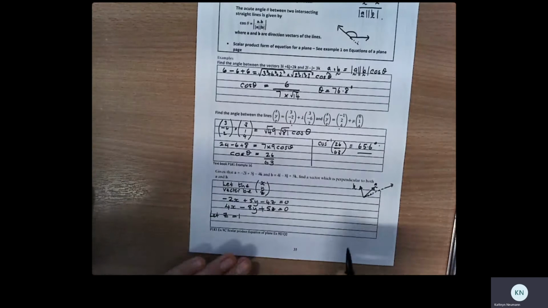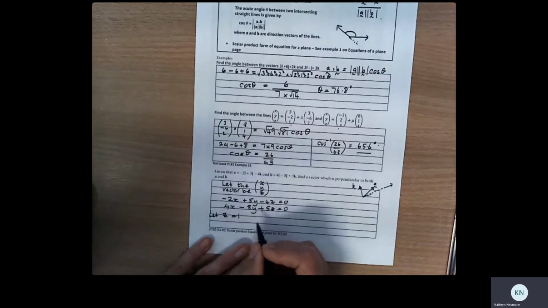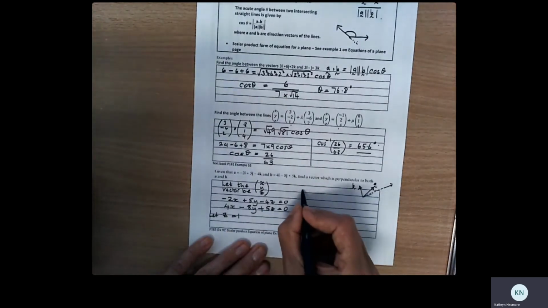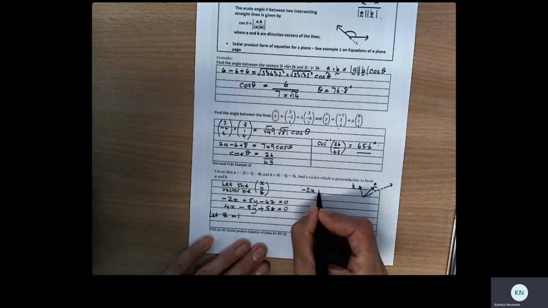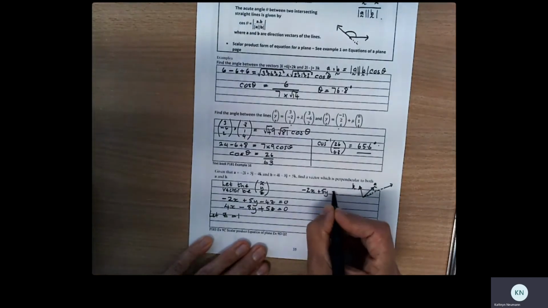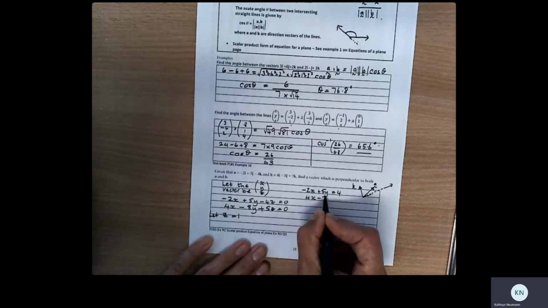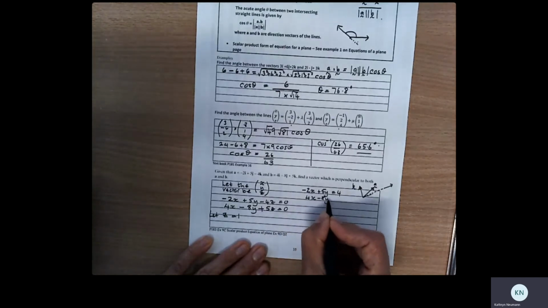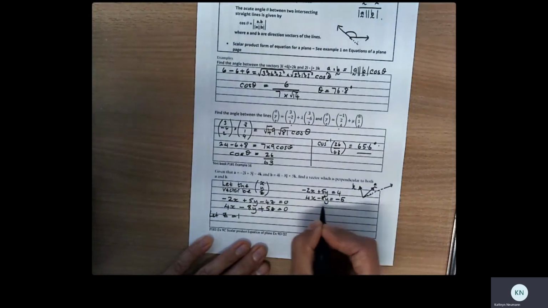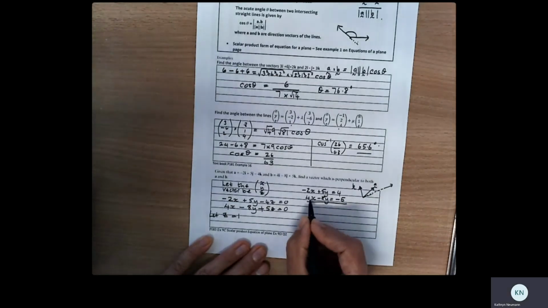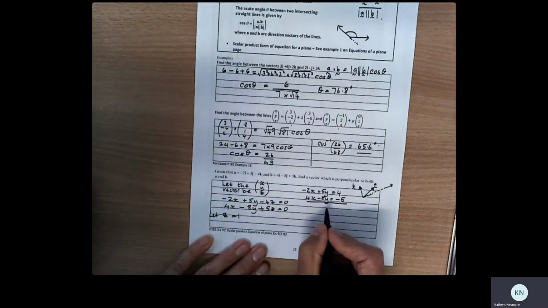So if I do that, I let z be equal to 1, I then get the two equations, minus 2x plus 5y equals 4, taking that 4 over there, and 4x minus 8y equals minus 5. And if I solve these, I'm going to double this one and add this one on.